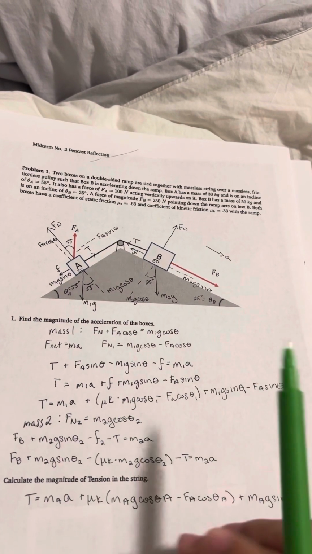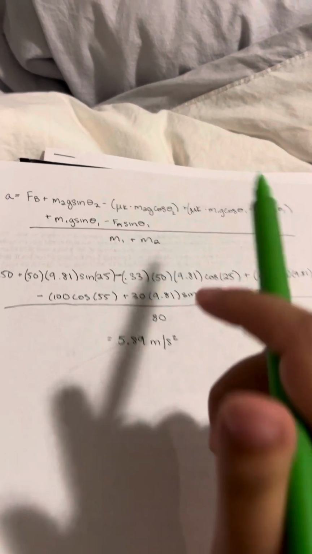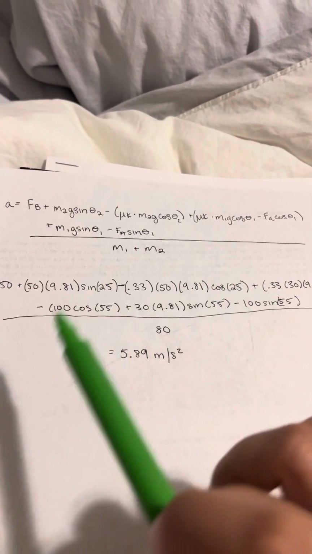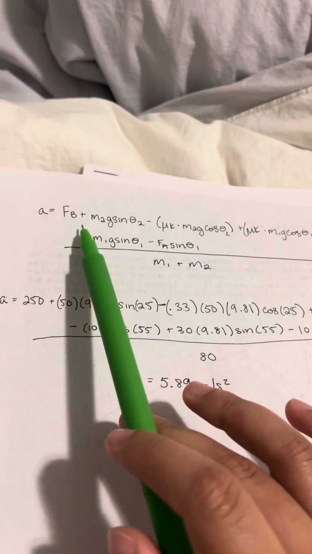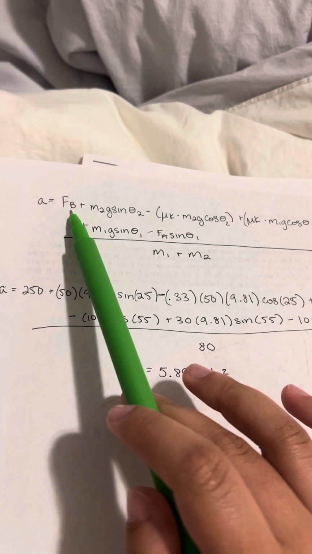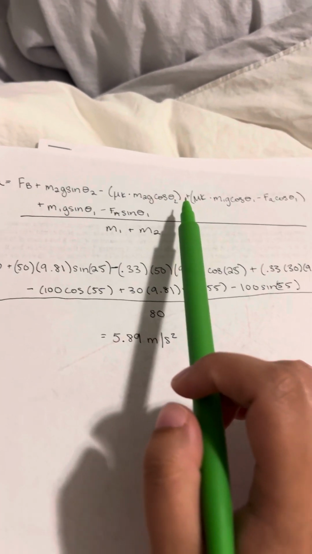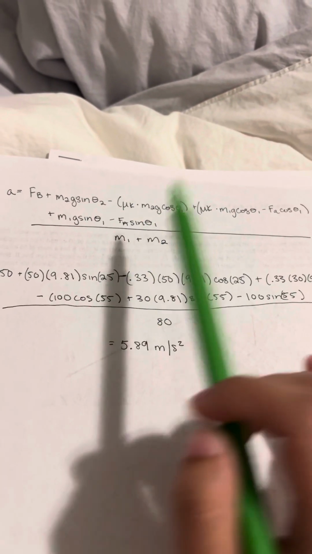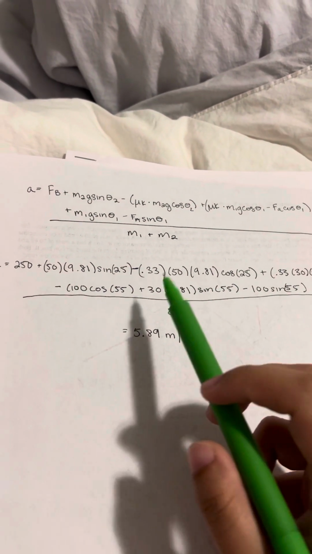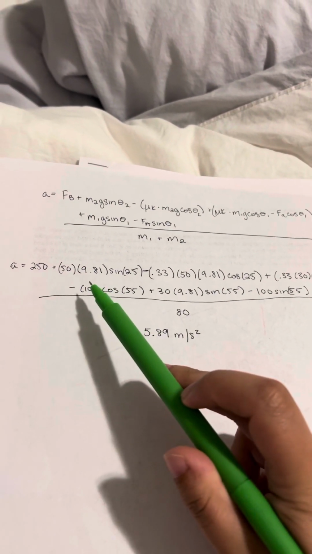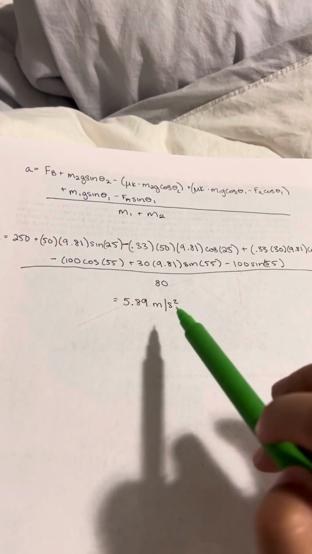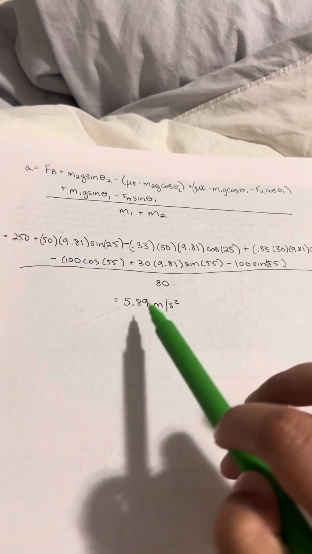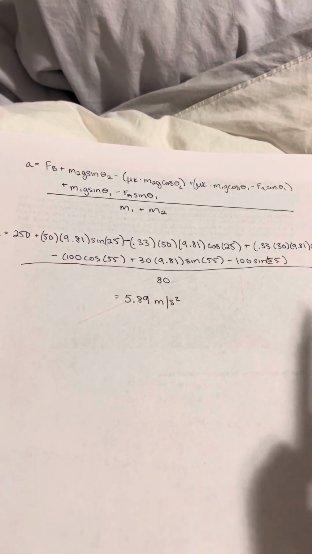So we took this equation and plugged it in right here. This all here is the tension. So we have our part from box B, and then our part from the tension that we solved using the mass of box A. And so I went ahead and plugged in all these values. I got 5.89 meters per second squared.